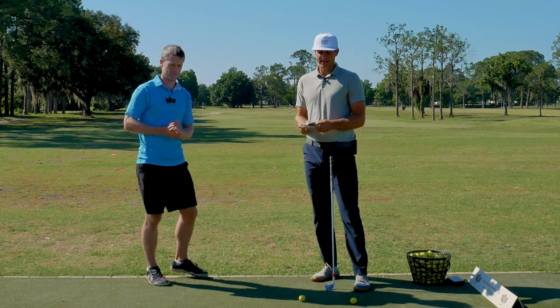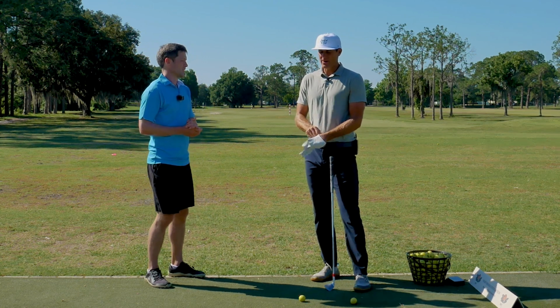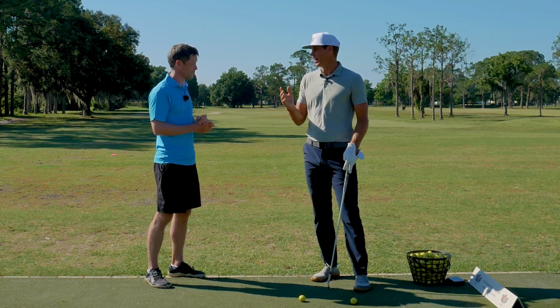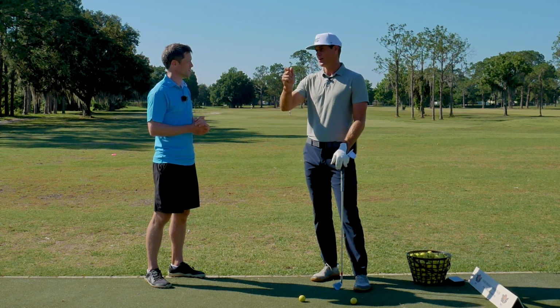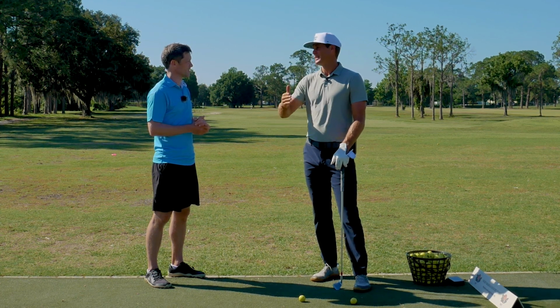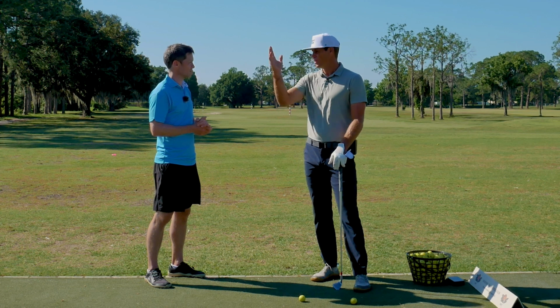Yeah, and I would say it's a very common area that players struggle to find, right? Especially good players, higher handicaps, it always seems like there's a next level when it comes to how we can move that a little bit better.